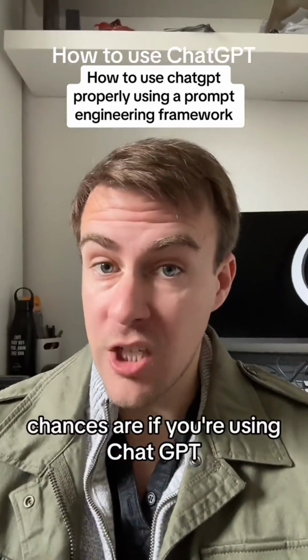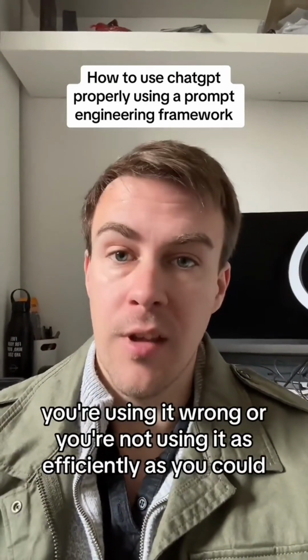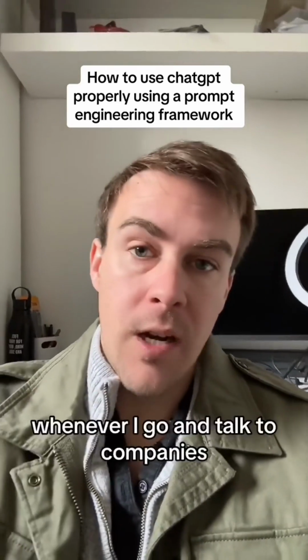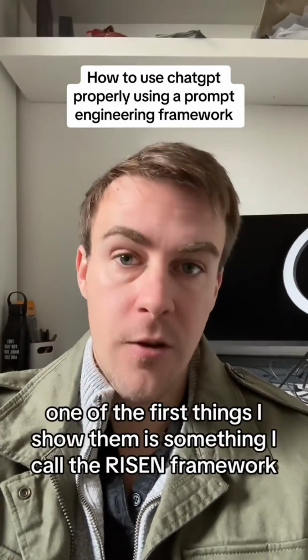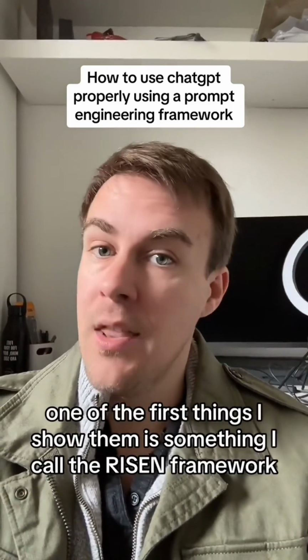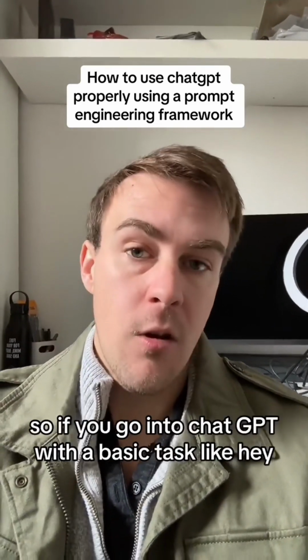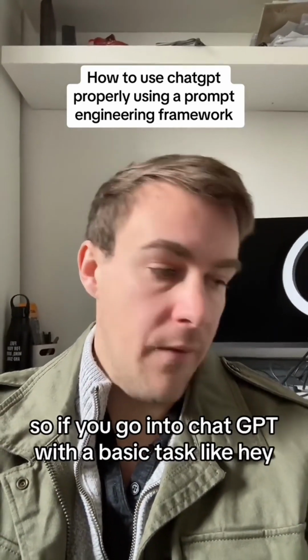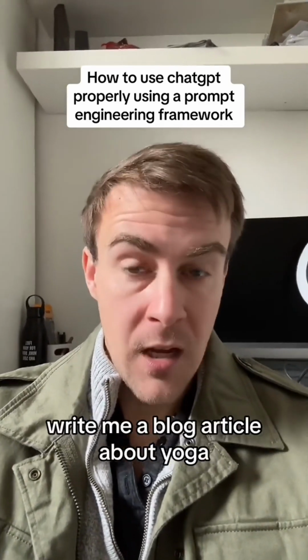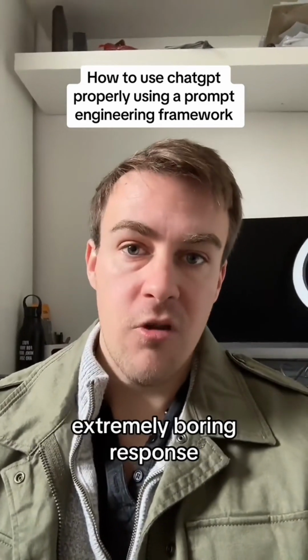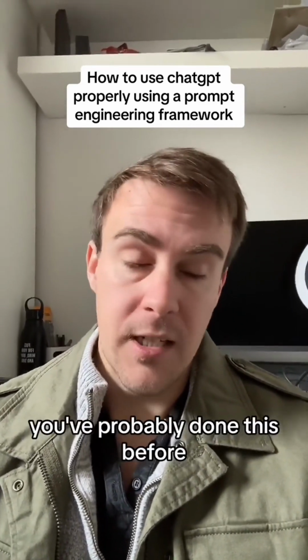Chances are if you're using ChatGPT, you're using it wrong, or you're not using it as efficiently as you could. Whenever I talk to companies and deliver AI training, one of the first things I show them is something I call the RISEN framework. If you go into ChatGPT with a basic task like, "Hey ChatGPT, write me a blog article about yoga," it's going to give you an extremely generic, extremely boring response. You've probably done this before.